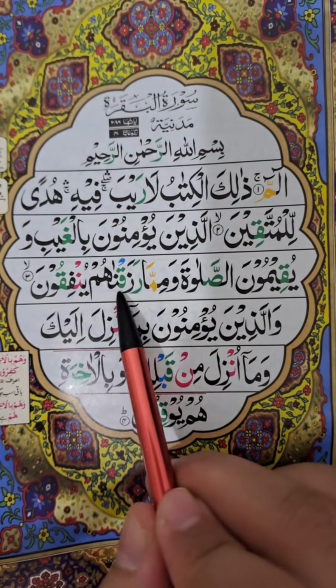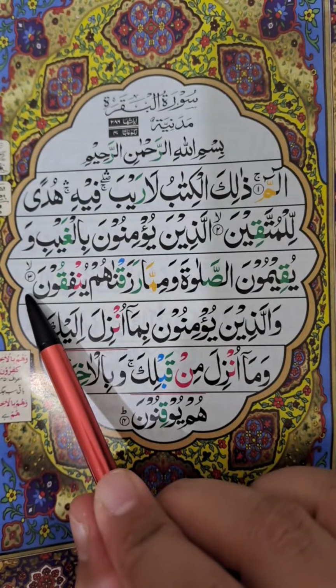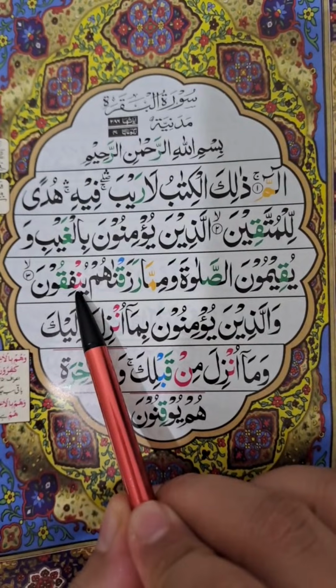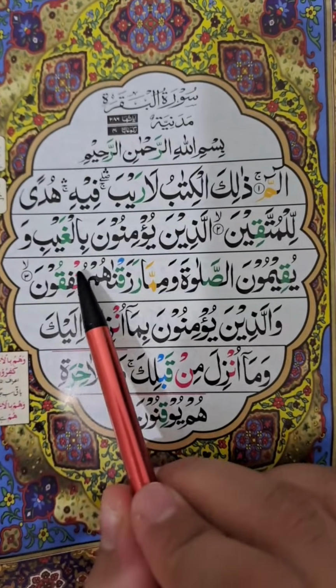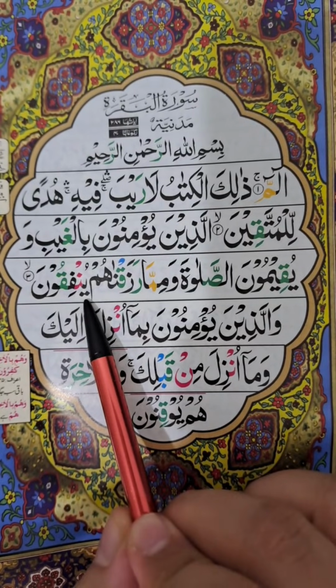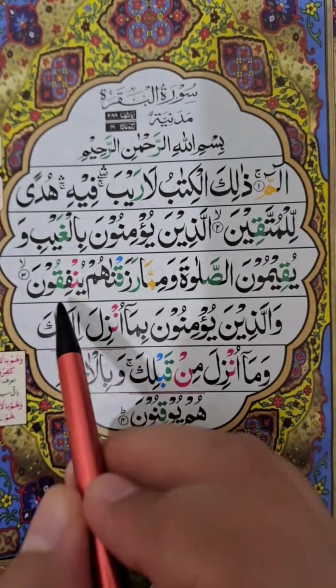Razaqnahum, razaqnahum, yunfiqun. What is the rule here? Why have I said yunfiqun? Why haven't I read this noon clearly? Why not yun? Why yun? So here is the rule which is called ikhfa.